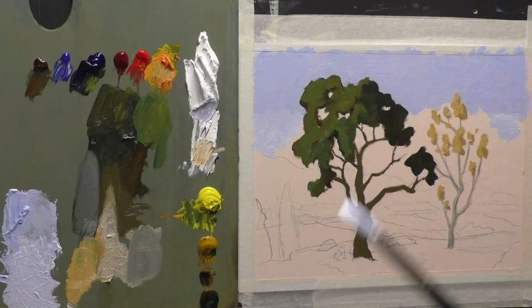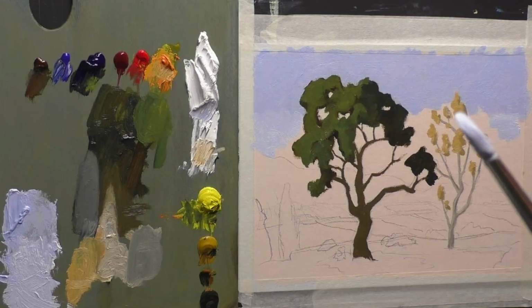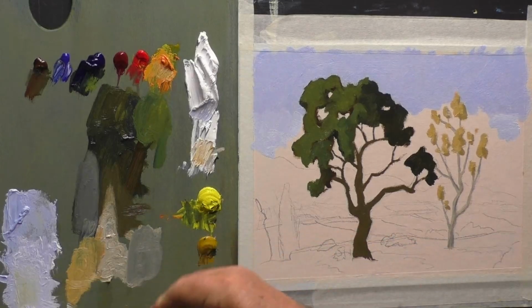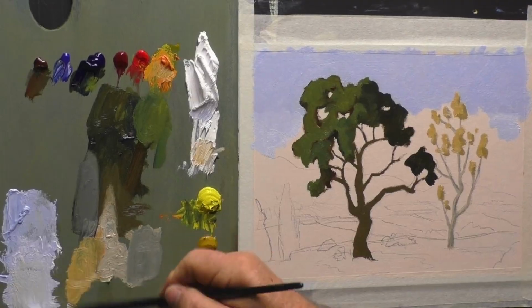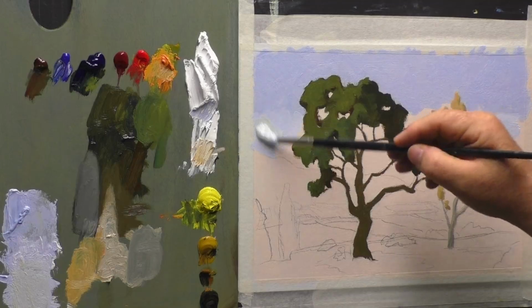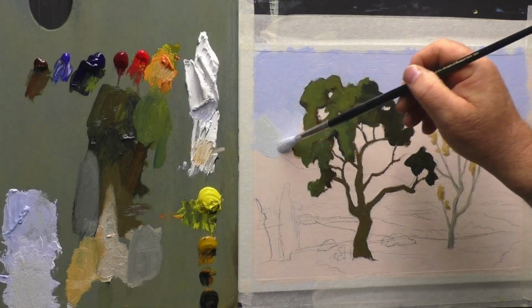What is happening in the picture? Is it getting warmer down there? A little bit, a touch. So let's put a touch of warmth in that. Yeah, it's always nice anyway.